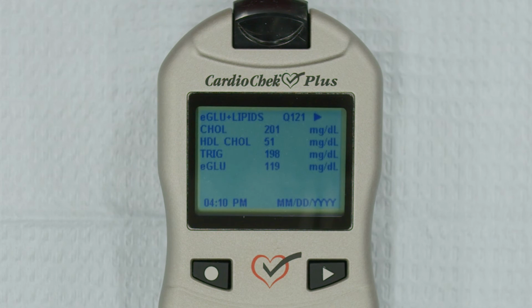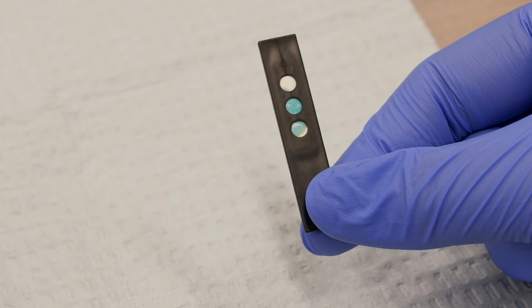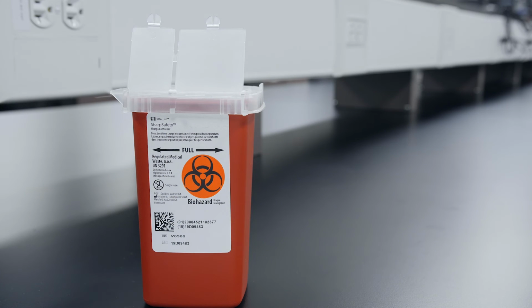Once the results are displayed, remove the test strips. Check the back of the lipid panel test strip to make sure that the 3 circles are completely colored. This indicates that you applied enough blood sample to obtain accurate results. If the circles are not completely colored, you may need to collect another sample and run the test again with new test strips. Once the test is complete, record the results and dispose of the test strips in a biohazard container.